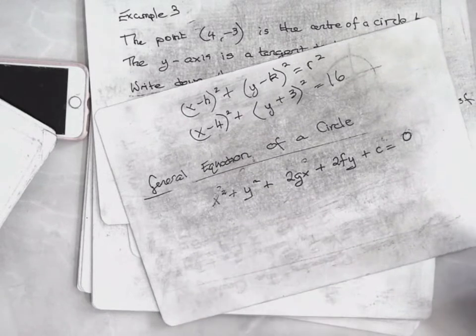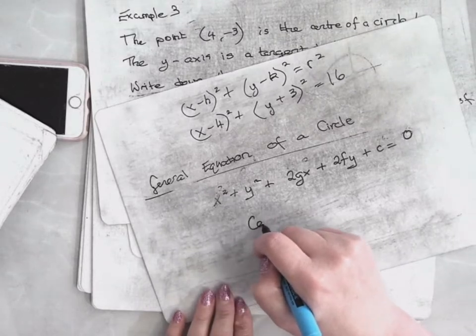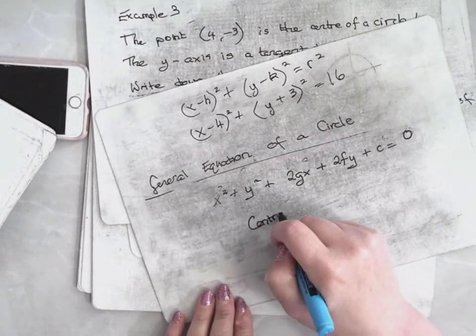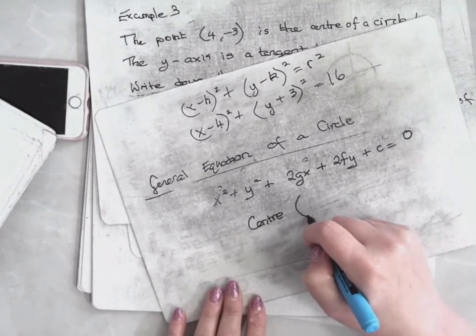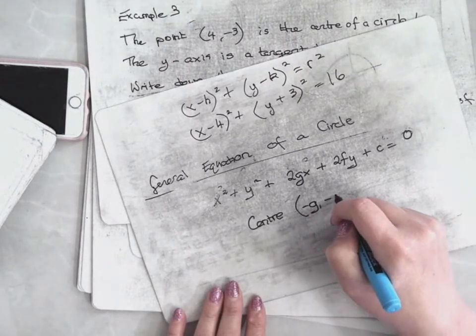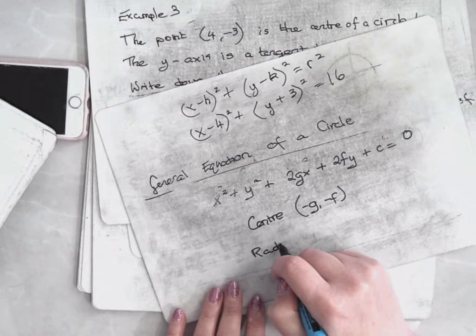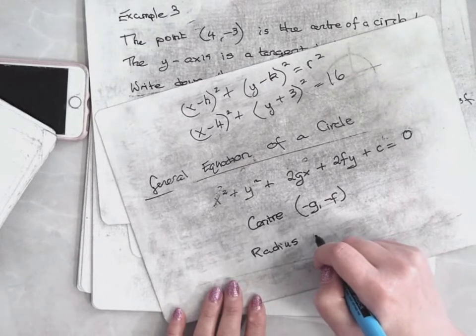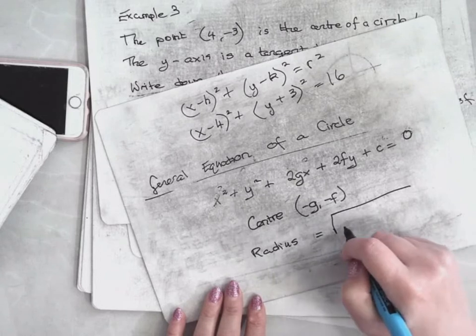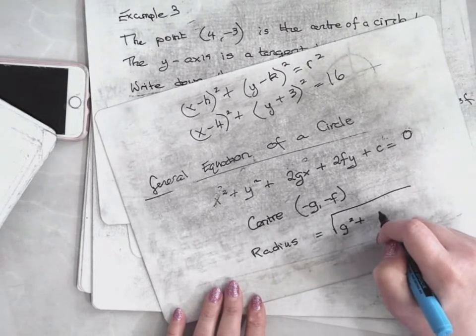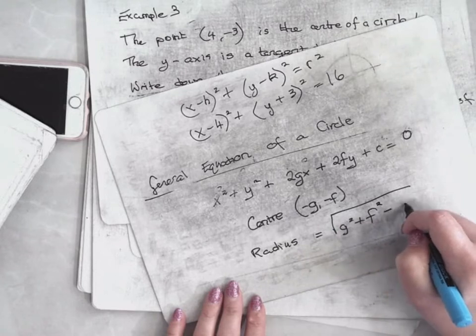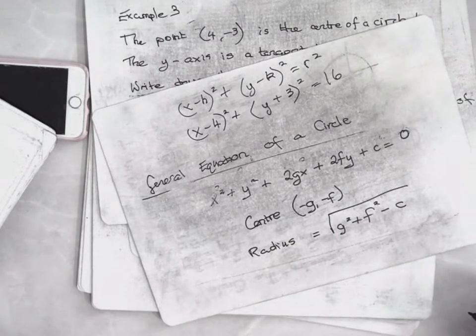And I'll show you why I'm calling it 2gx. Why do I call the number in front of x 2g? Why didn't I just call it something x? The reason is, when it's in this form, girls, you don't have to put it into the other form to get the center and the radius. The center is minus g, minus f. The radius is the square root of g squared plus f squared minus c. And I'll explain what all that means in a minute.